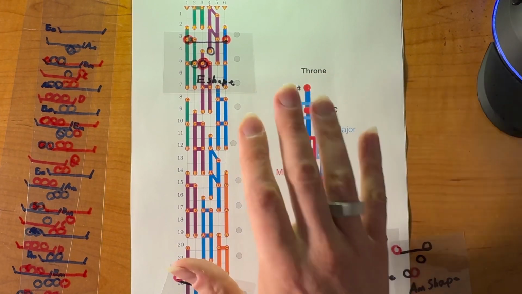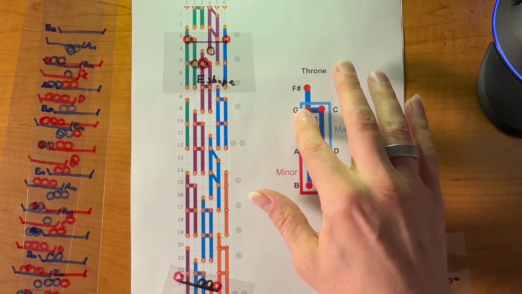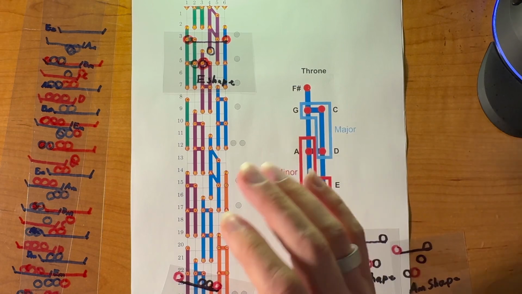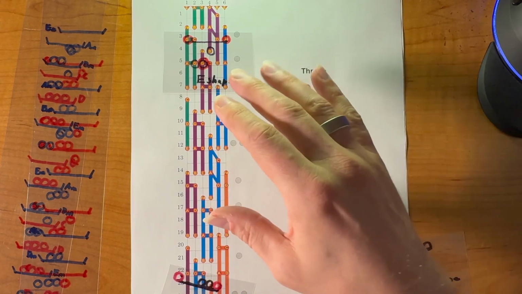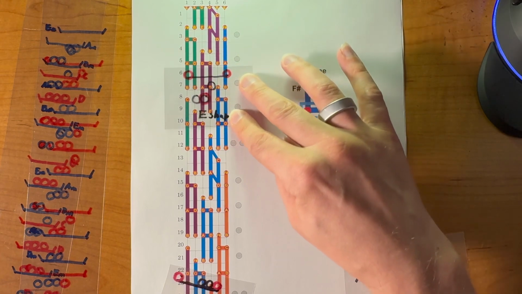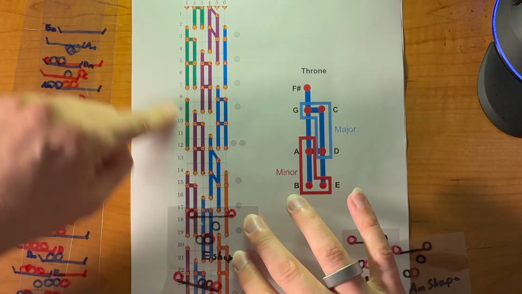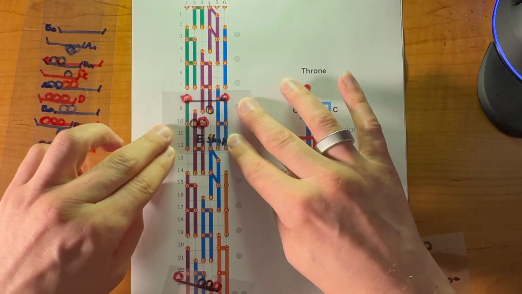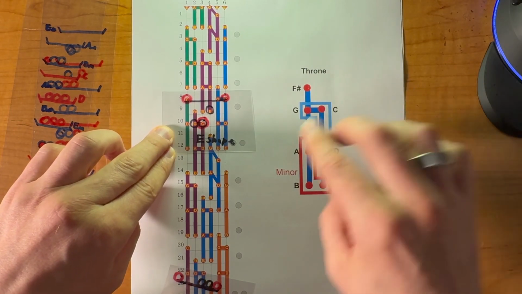And of course, remember, this would be true whether we were playing in G or E minor, because these chords will work both for the major root and for its relative minor. So if we slide down to the back, or rather the front of this throne right here, then of course we know that these 2 are major.